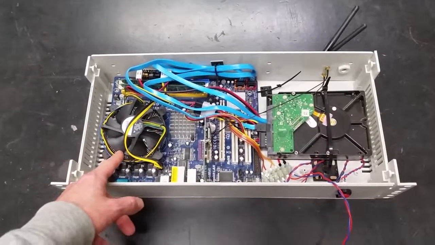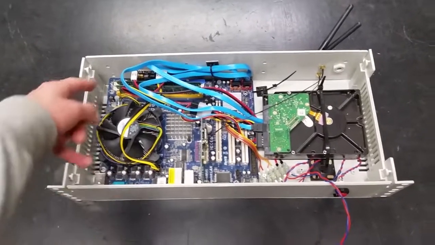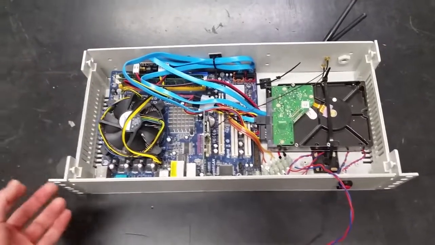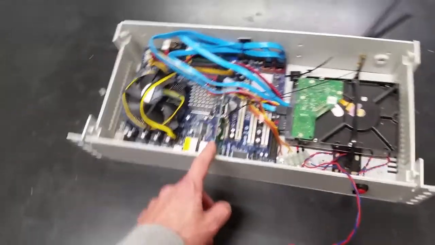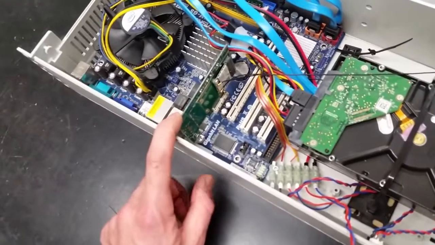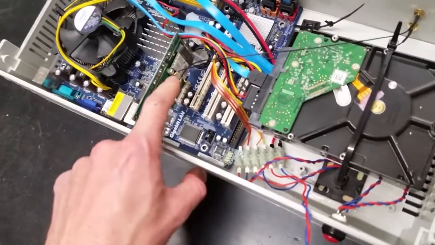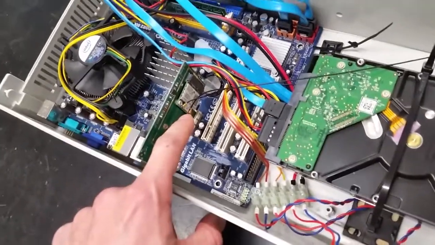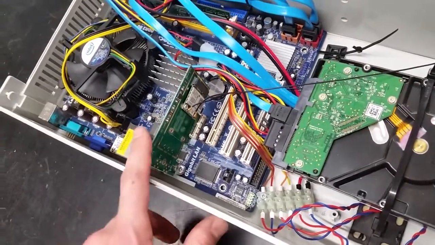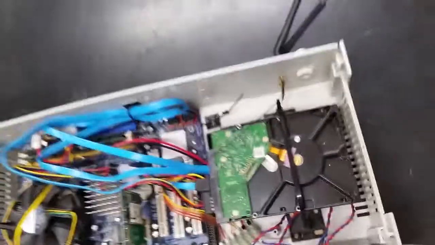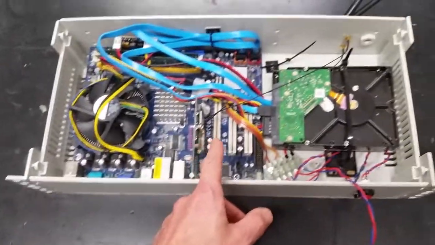Here's an Asus motherboard which costs £20 with 4GB RAM included. Here's a PCI Express to PCI card adapter with an Intel Wi-Fi card, which I happen to have.